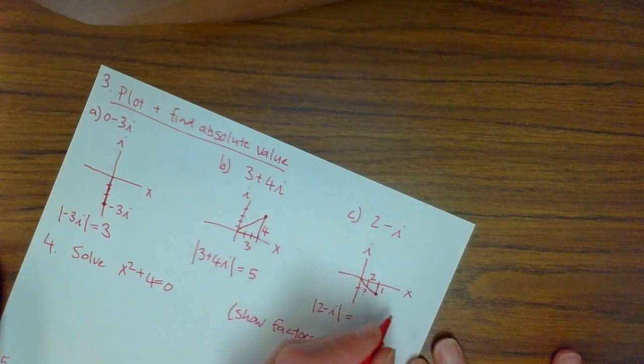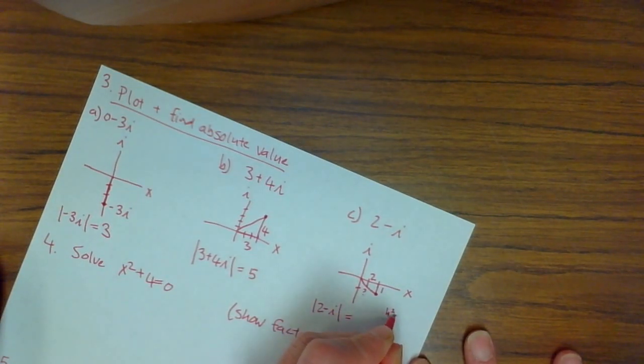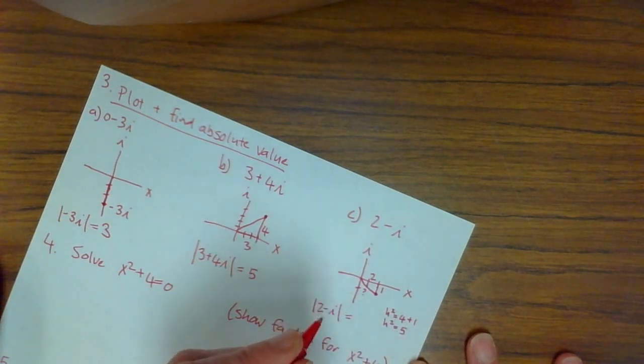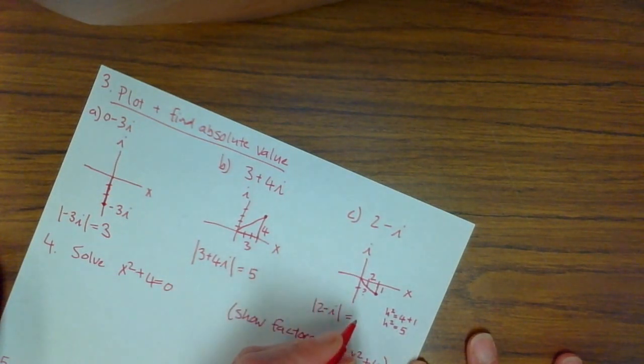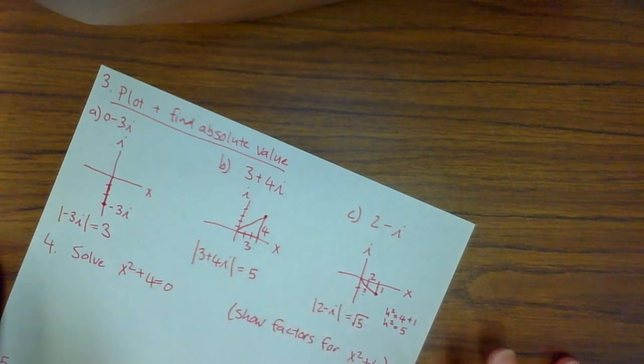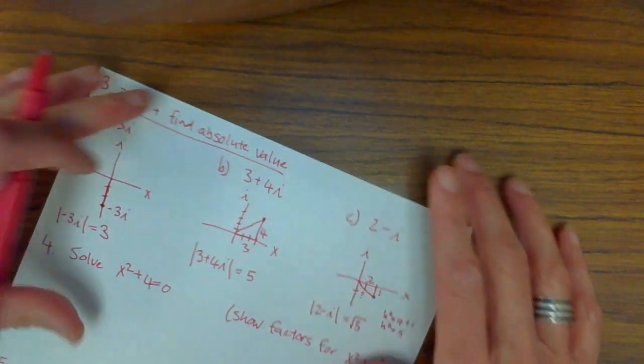So the hypotenuse squared is 2 squared, which is 4, plus 1. So the hypotenuse squared is 5. So the absolute value of 2 minus i is the length of that hypotenuse, which is root 5. Okay, that's example 3.